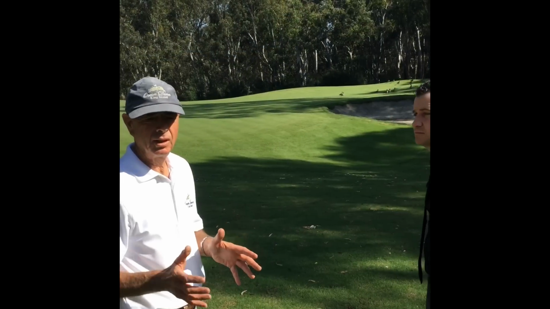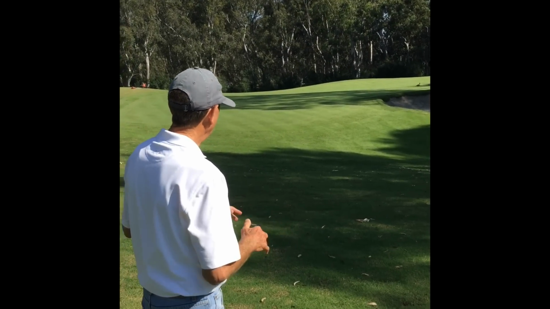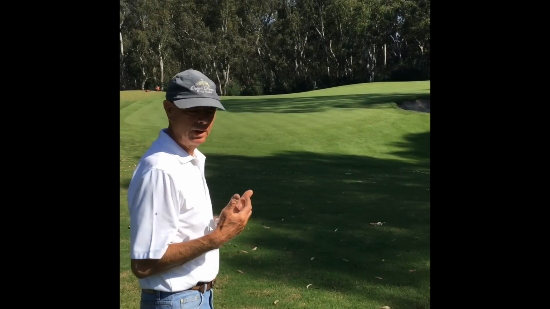Okay. I mentioned that the average player had the opportunity to run the ball in. We're standing on the slope, running the ball in from the left, which is what I didn't mention.